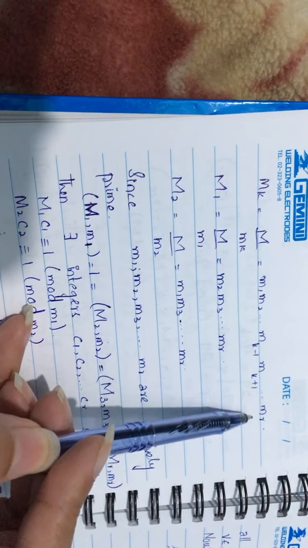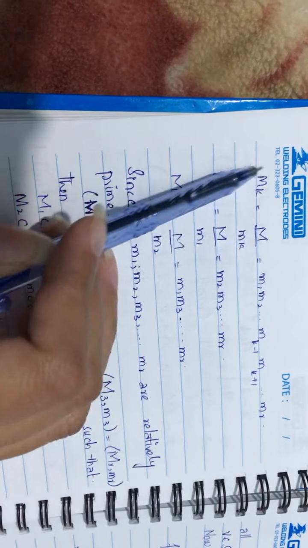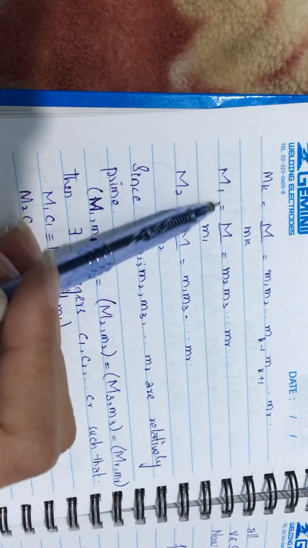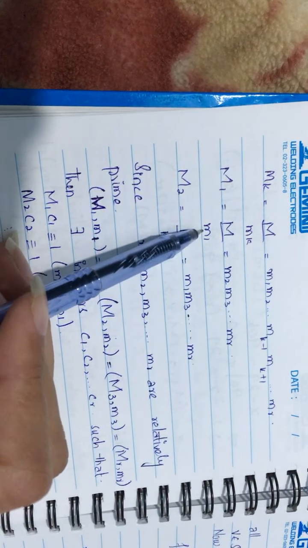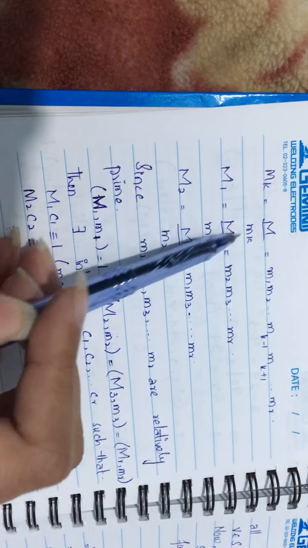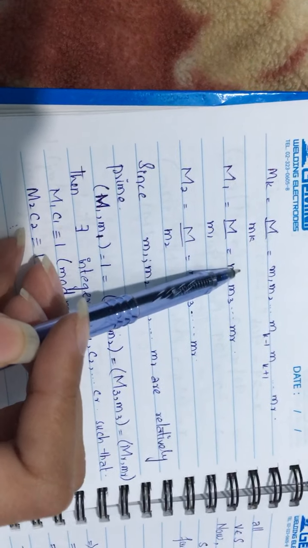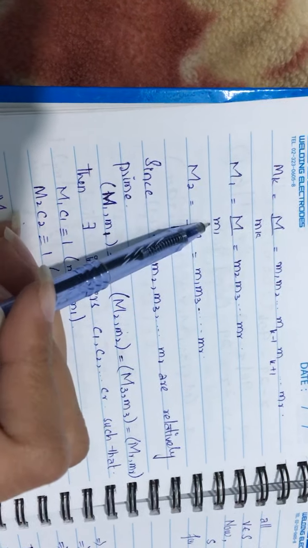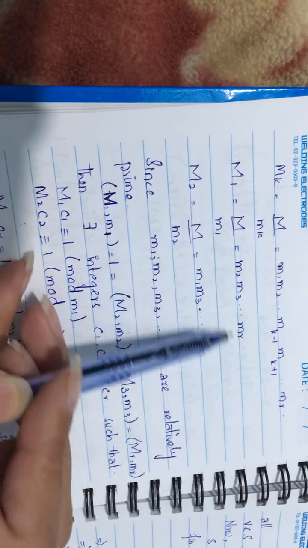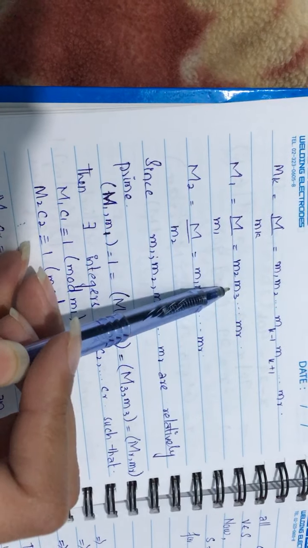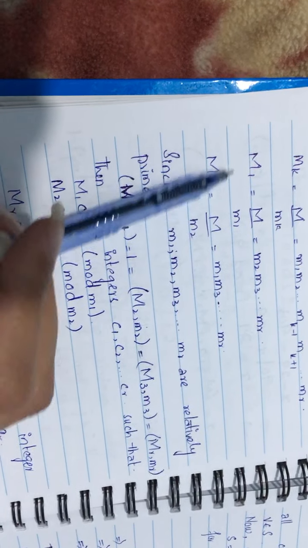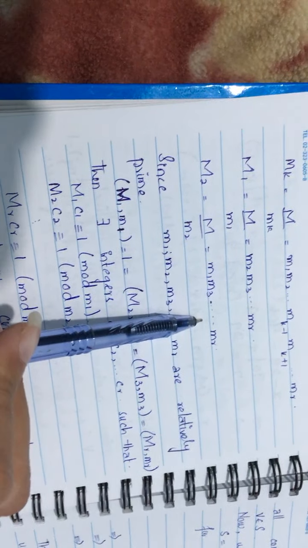If this is the general form, I can write M1 equal to capital M over m1. The value of capital M is m1, m2, m3 up to mr, and if M is divided by m1, m1 cancels out and I have only m2, m3 up to mr. Similarly I have the value of M2.